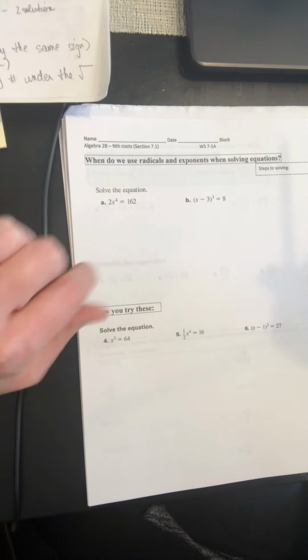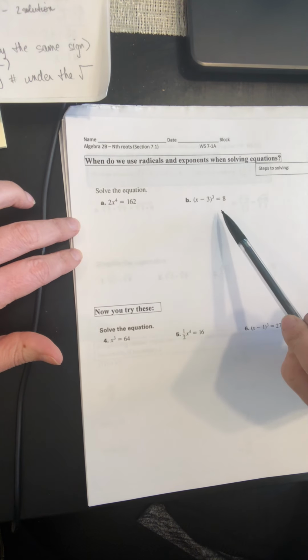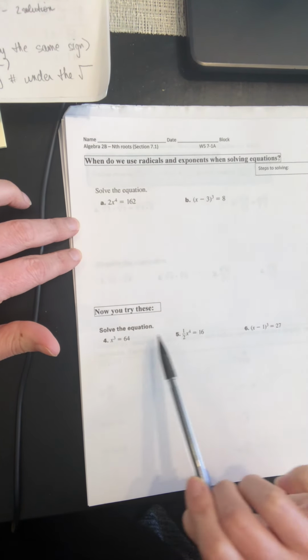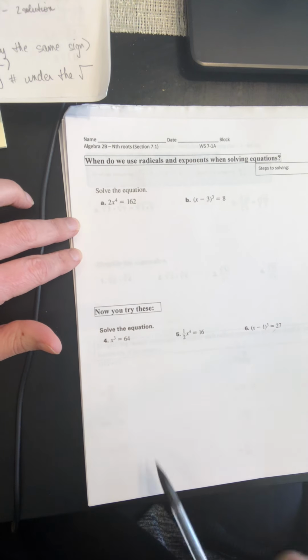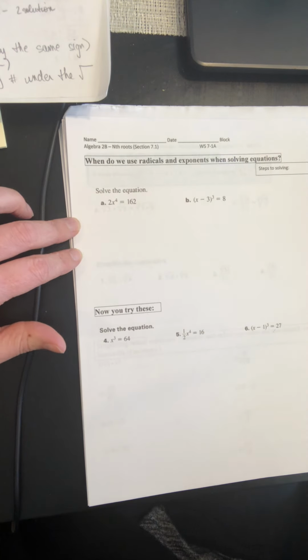So if we take a look at these, we have to the fourth power and to the third power. I'm going to do both of these with you. Then if you'd like to pause, you can try these, and then I'll go through these examples, okay? So we're on worksheet 7-1A. It's just these examples that you see on this page, that's it, and then you have a few of these for homework, all right?